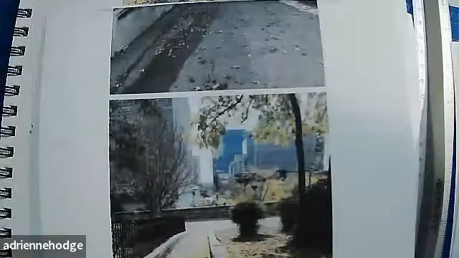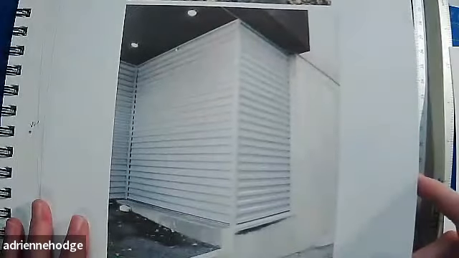Okay, so we left off with, it's going to be the last image here, or second to last. We left off with this image last week of this garage door in this alleyway.